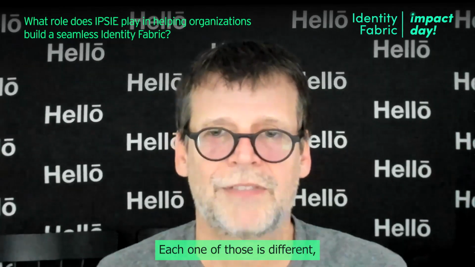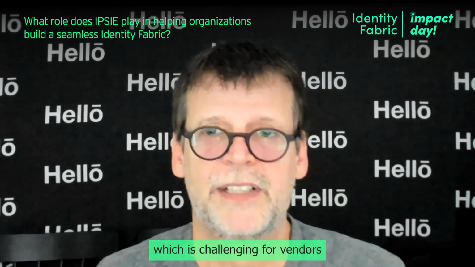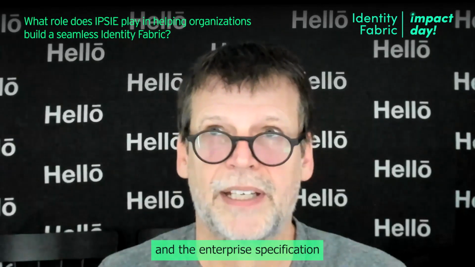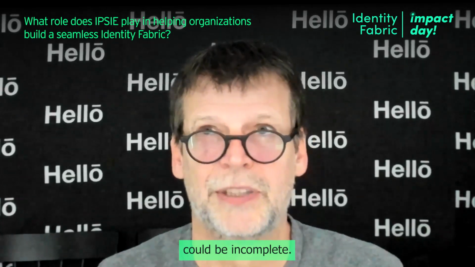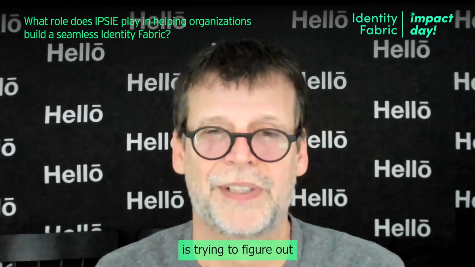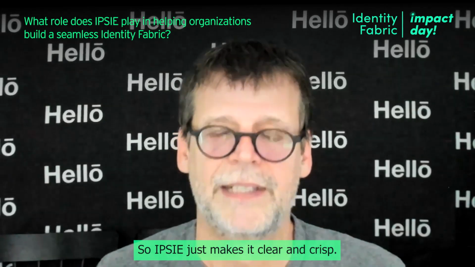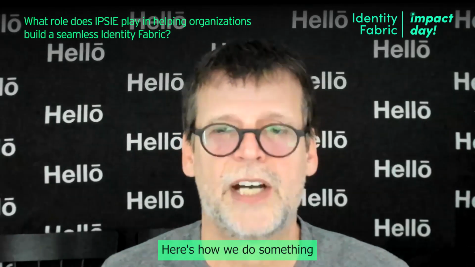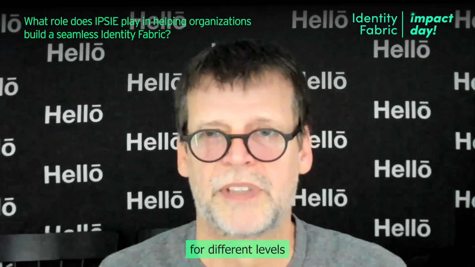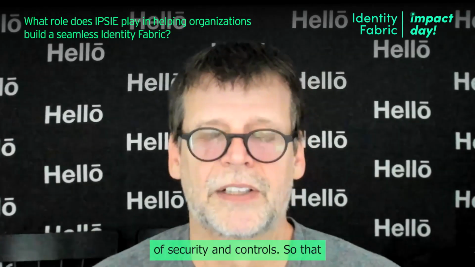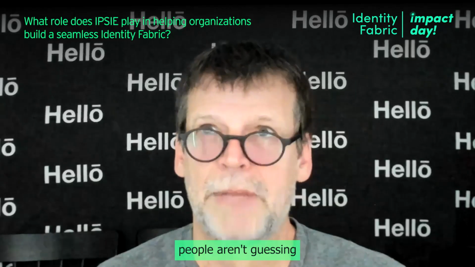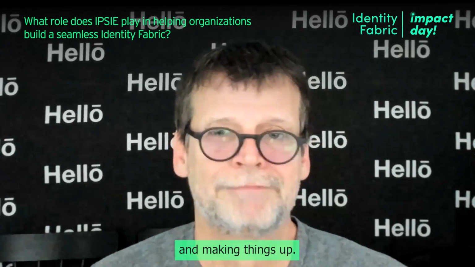Each one of those is different, which is challenging for vendors, and the enterprise specification could be incomplete, and then the vendors are trying to figure out and guess what might be happening there. So IPSIE just makes it clear and crisp. Here's how we do something for different levels of security and control so that people aren't guessing and making things up.